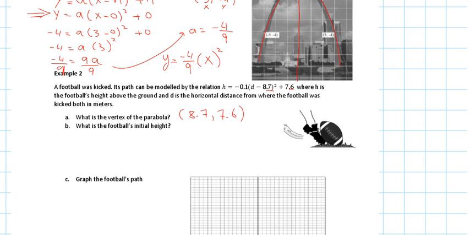What is the football's initial height? So how can I find the initial height of something, or the initial value? So think about it this way. You have the football, right? And then what you're looking at is when the height of the football goes up and it goes farther away from the kicker's leg. Okay? Initially, the football height is right here, right?